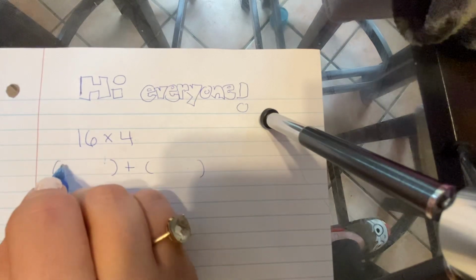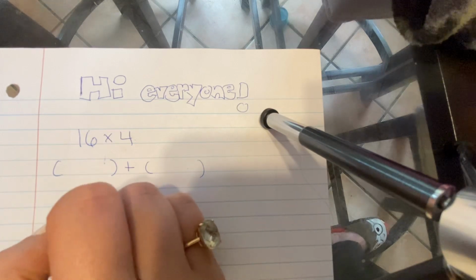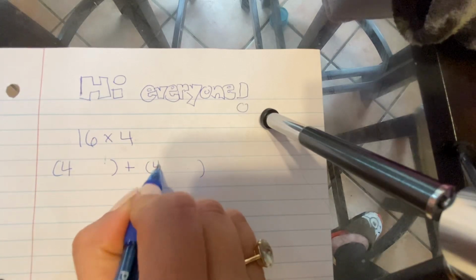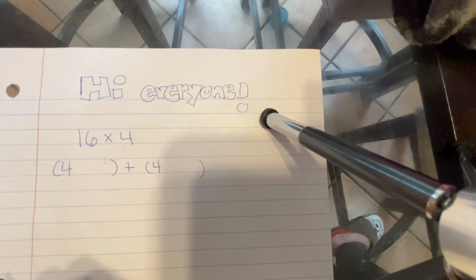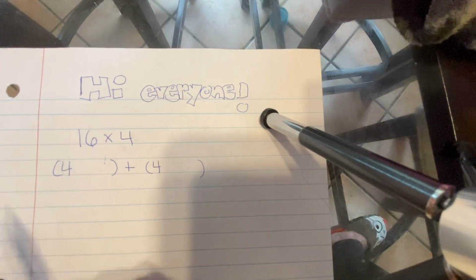It doesn't matter if the 4 is here or if it's at the end, because it doesn't matter the order when you multiply. That's the commutative property. So I'm just going to put it at the front. We're going to put it in both sets of parentheses. So 4 and 4. I'm keeping the 4 the same because it's a really easy number to multiply by. 16, I cannot do that in my head. So we're going to break 16 apart.